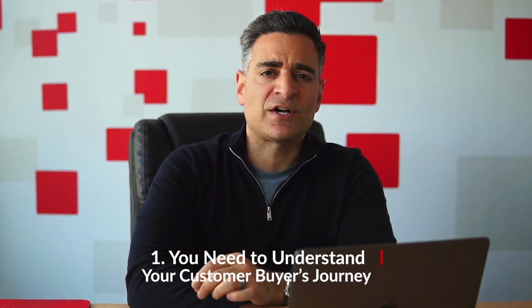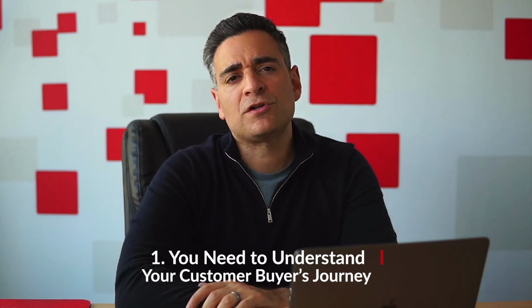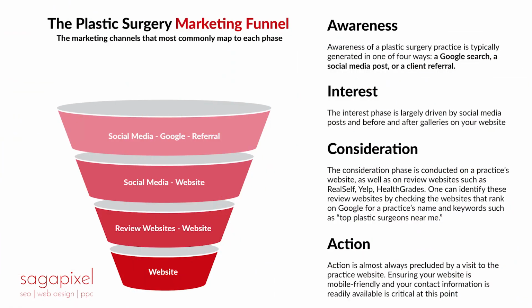Step one, you need to understand your customer's buyer's journey. This is usually discussed in terms of a marketing funnel. This is what the marketing funnel looks like for a plastic surgeon. You have the awareness phase where people can basically either discover you on social media or Google. Maybe you got a referral from someplace.